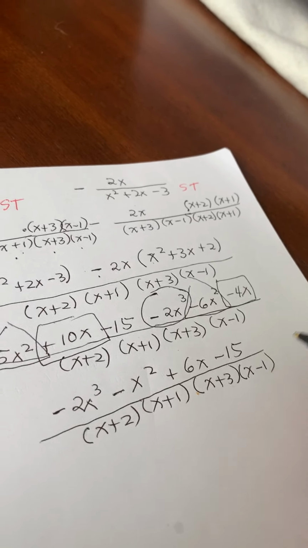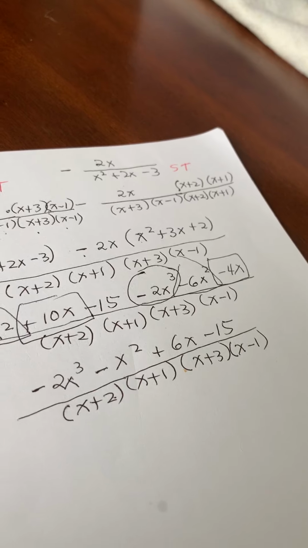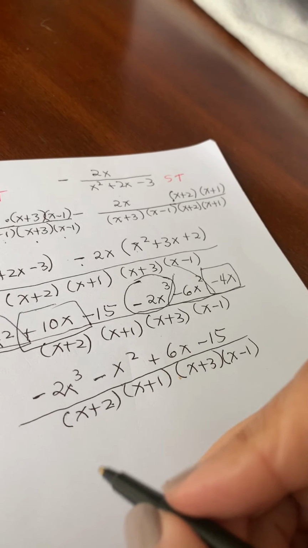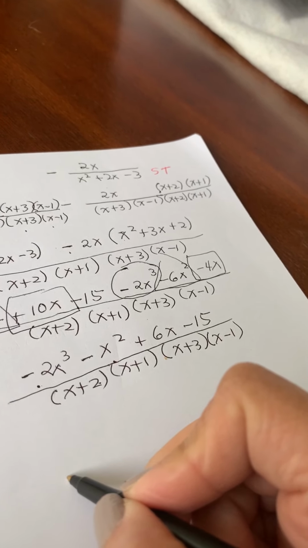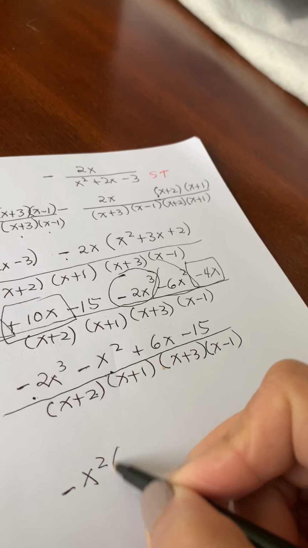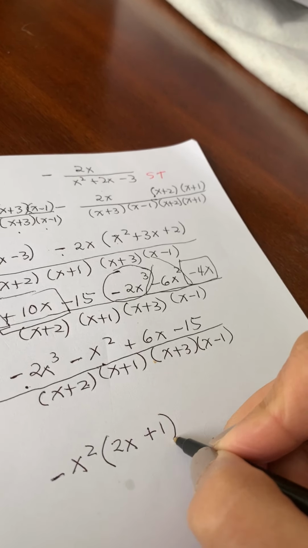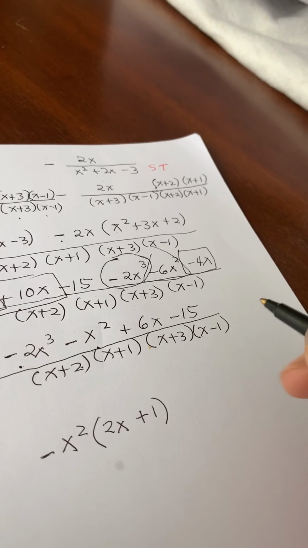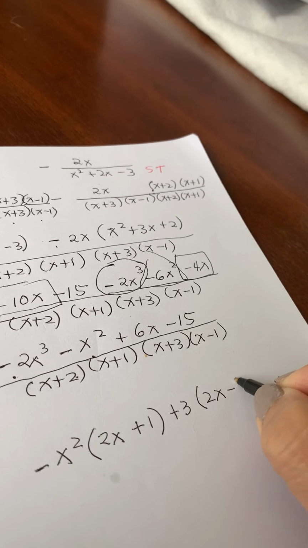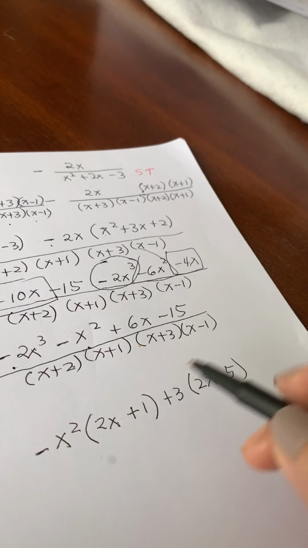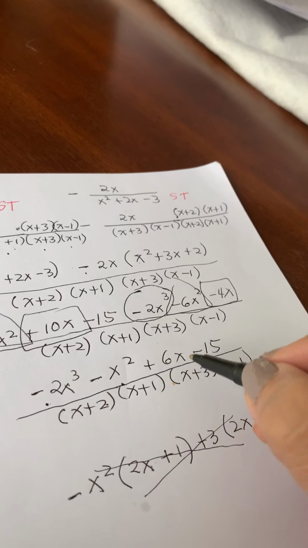So we'll try to see if our numerator is factorable. Maybe we could cancel one of these factors here at the denominator. Since there are 4 terms, we will try grouping. So group the first 2 and try to see their GCF will be negative x squared. What's left there is 2x, and that will be plus 1. And what's common here will be positive 3, 2x minus 5. So these 2 parentheses are not the same, therefore it is not factorable using grouping. So this is not factorable, so this will be our final answer.